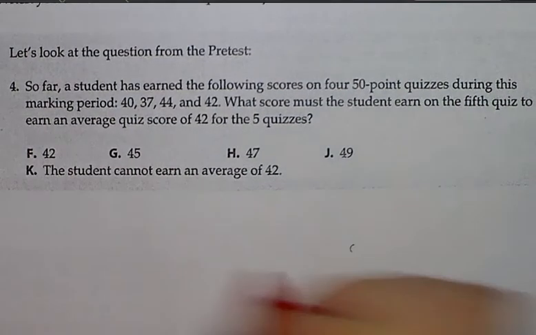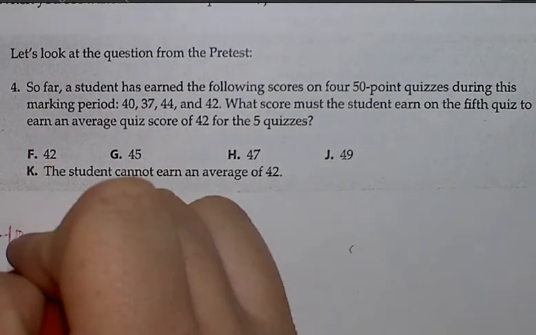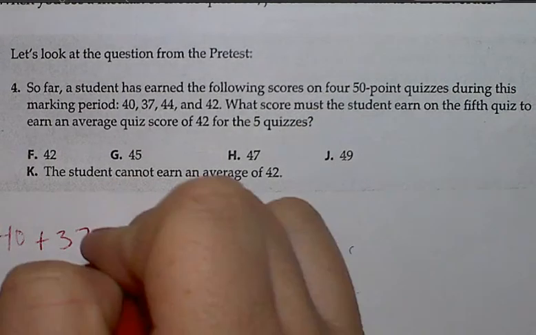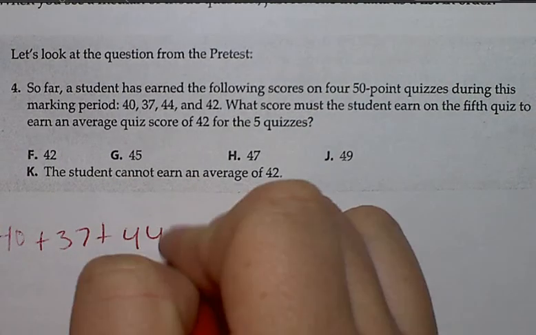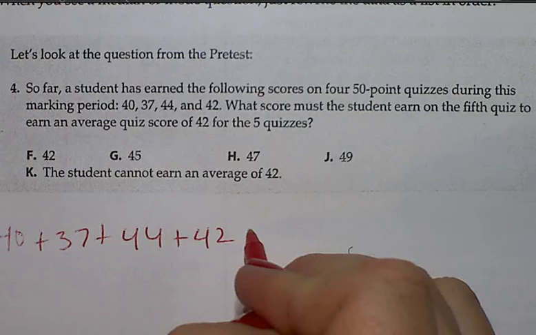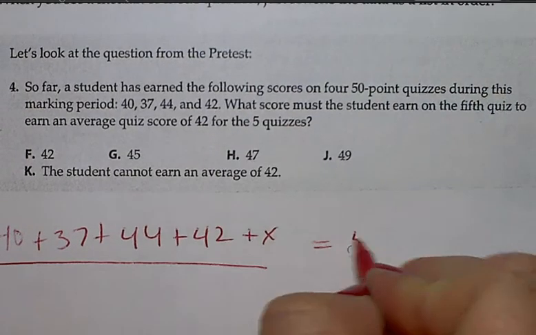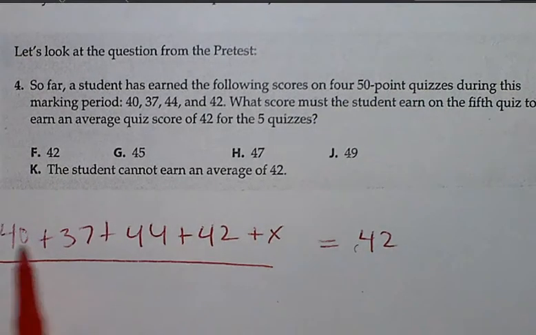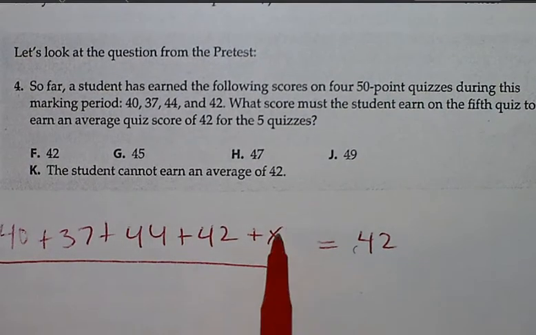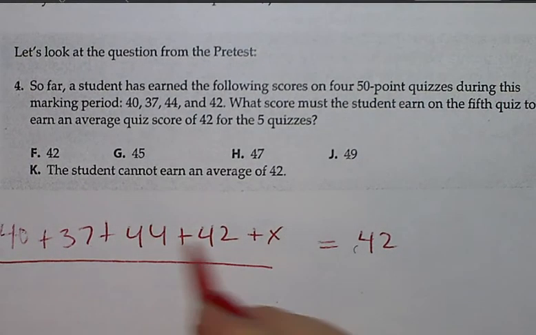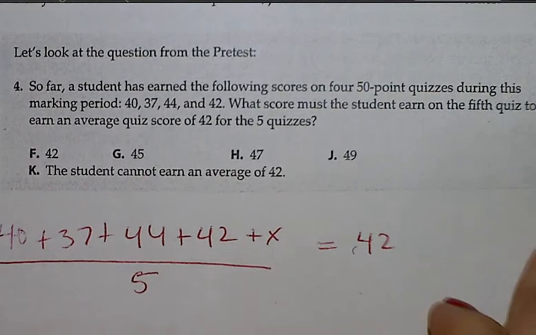I'm going to put the 4 scores down that they've earned so far. So 40, 37, 44, and 42. And we're going to have a 5th score that we don't know what it is. Now it says the average of these is going to give you 42. Now to find out the average, you add up all the scores you're given, we don't know the score, and you divide by how many items you have. In this case, it's 5. So this is what we want to solve.